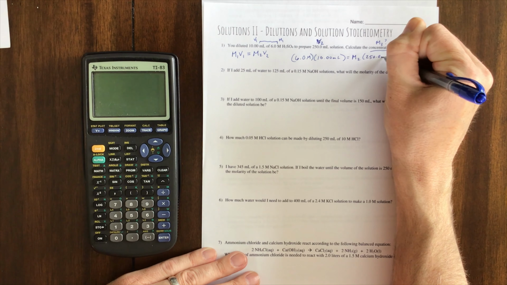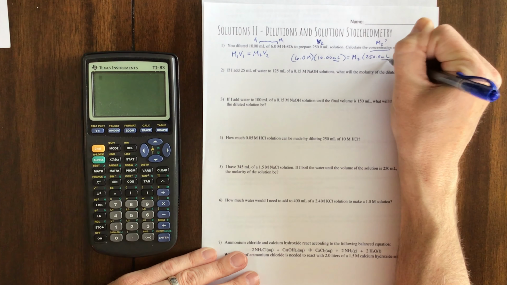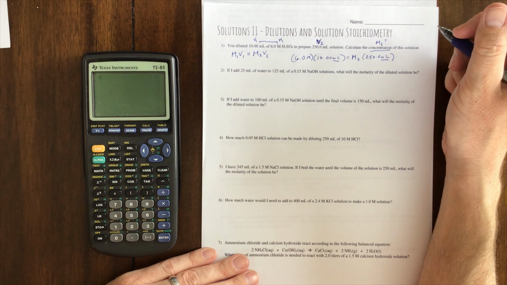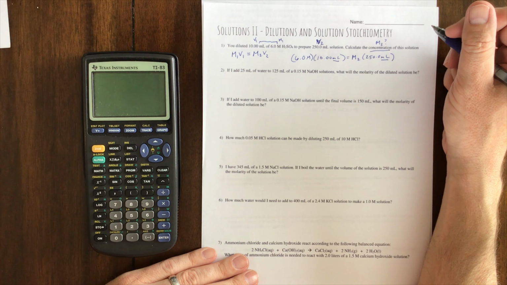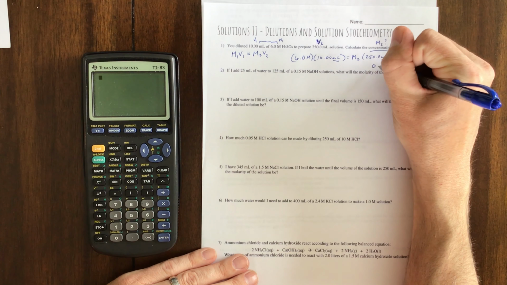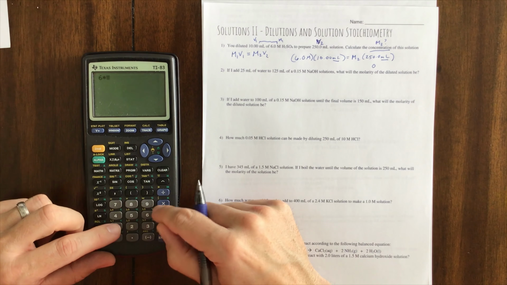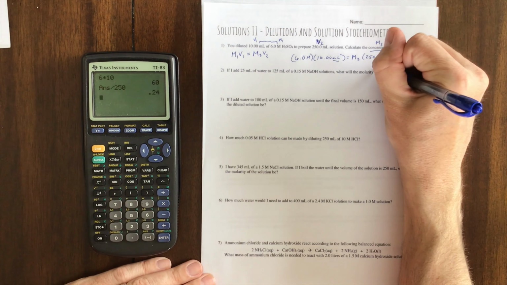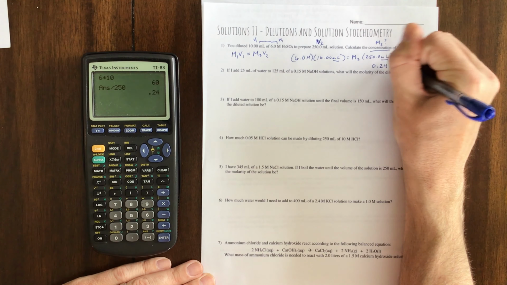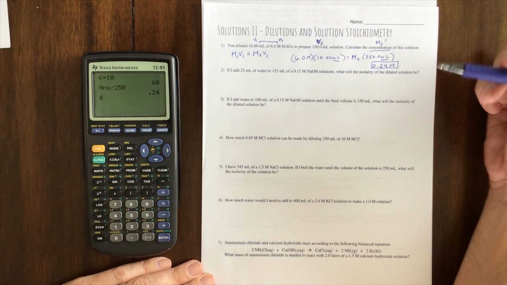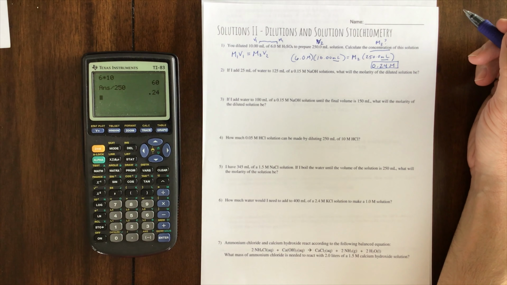And the important part is that you make sure those units are the same. Let me show it to you. 6 times 10, which is 60, divided by 250 is 0.24 molar. It should make sense that my concentration went down because I'm diluting it.